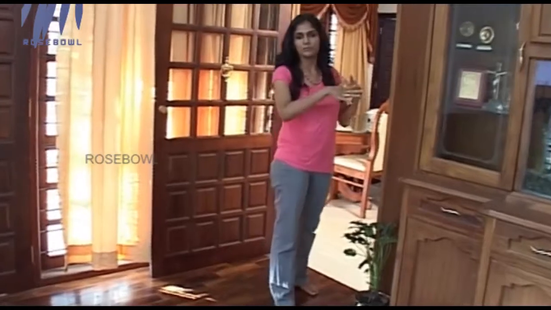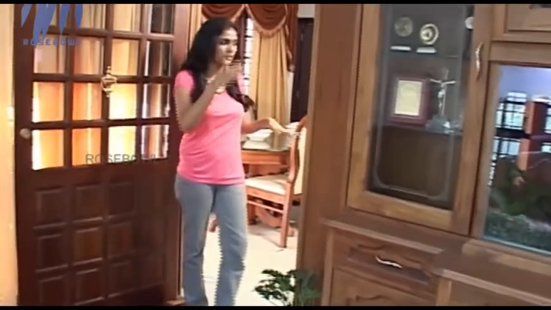The wooden showcase cum aquarium separates the living room from the rest of the house.